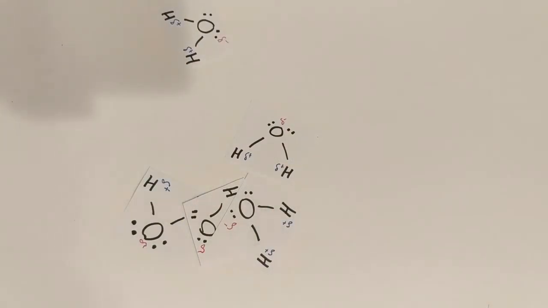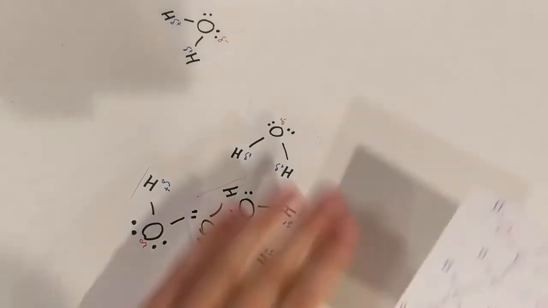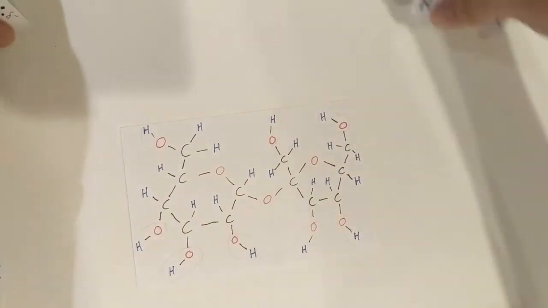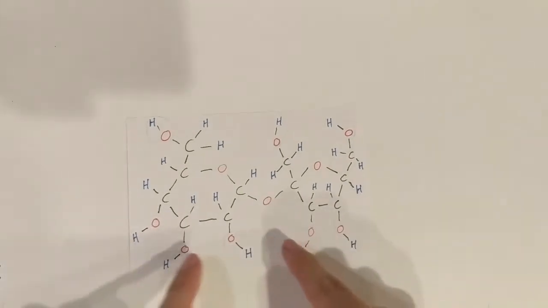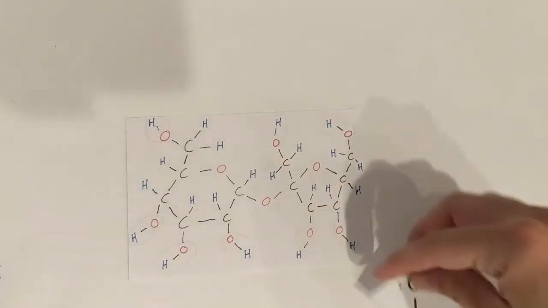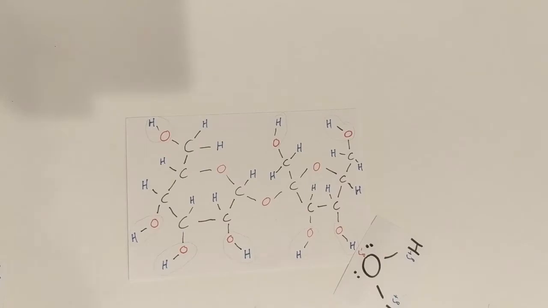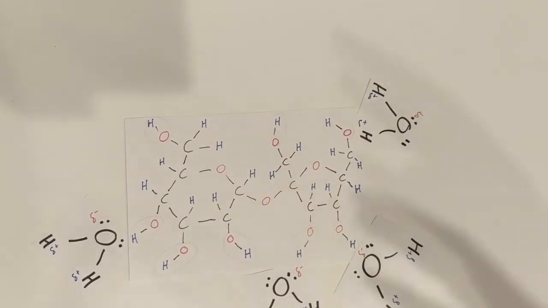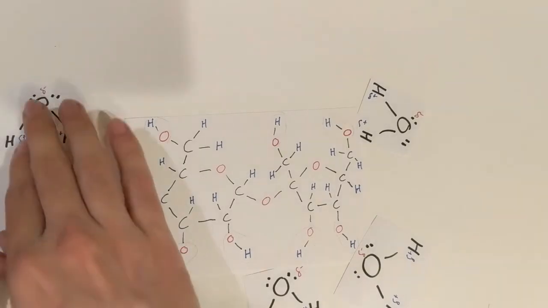So if we take a look at sugar, it's a much larger molecule and it has a lot more spots to hydrogen bond. So the water can surround it and can bond to the sugar very well. And that is a very similar bond to water molecules right here.